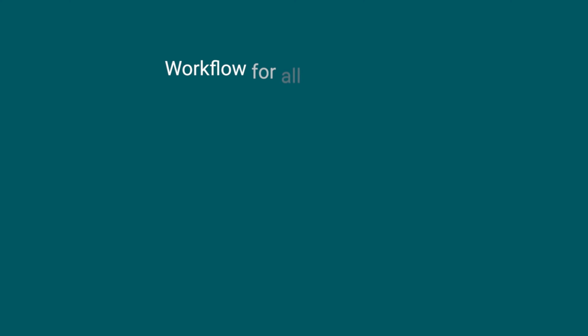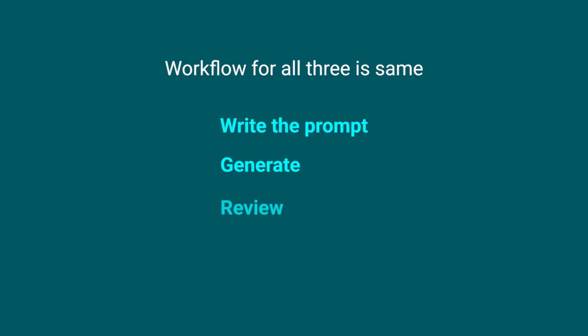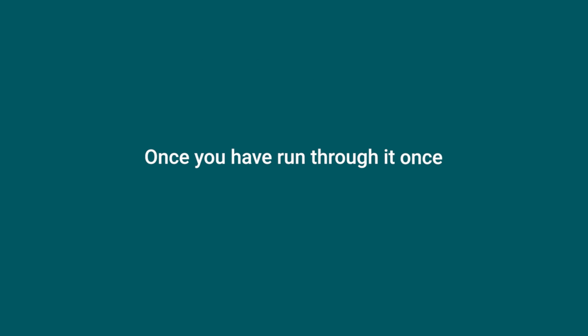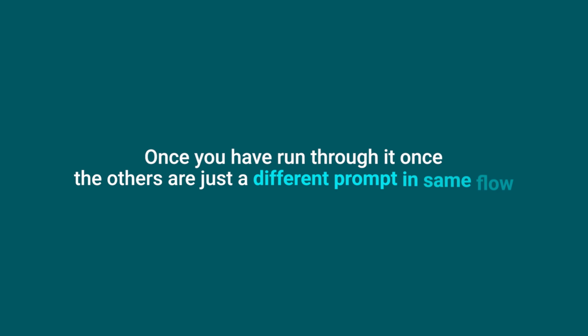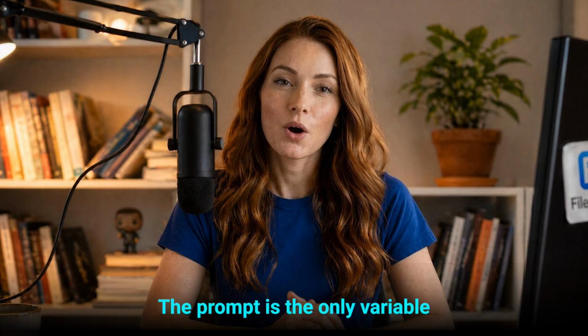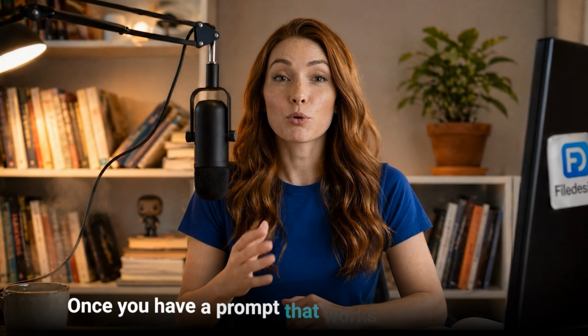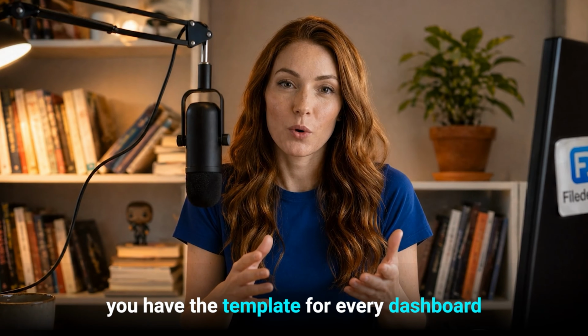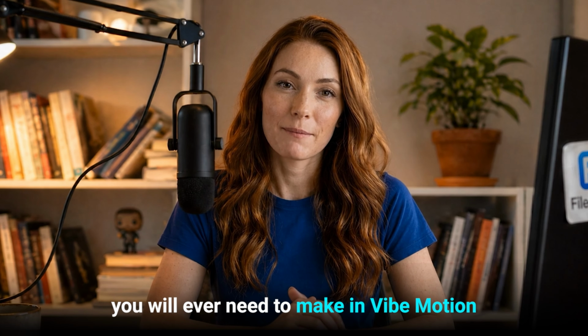The workflow for all three is the same. Write the prompt, generate, review the output, and use change details to swap in specific content. Once you have run through it once, the others are just a different prompt in the same flow. The reason this workflow is repeatable is that the prompt is the only variable. What you are building here is a prompt that works. And once you have a prompt that works for a dashboard, you have the template for every dashboard you will ever need to make in Vibe Motion.